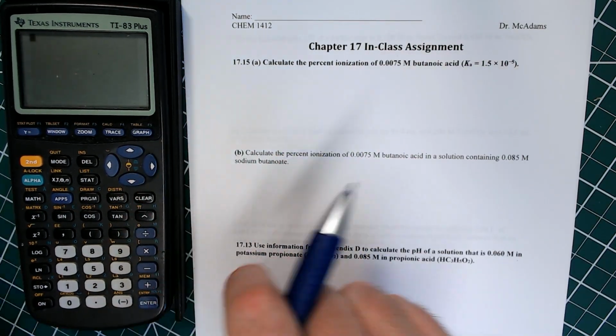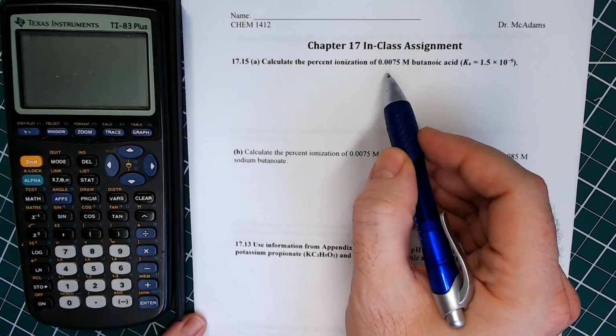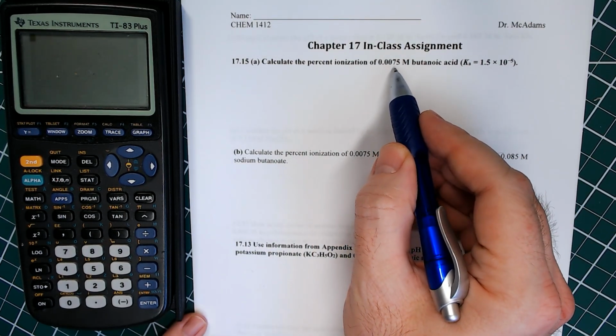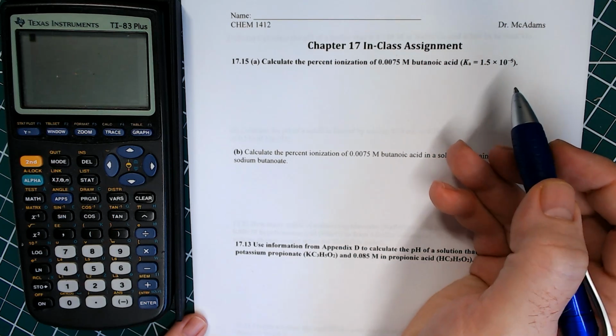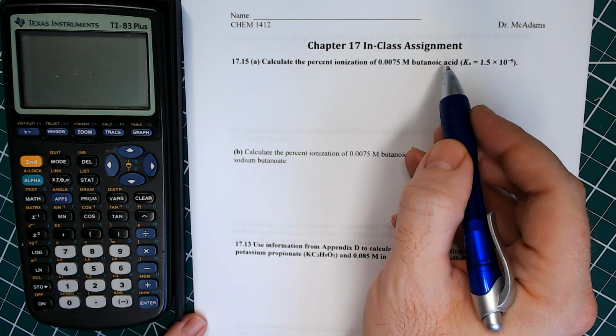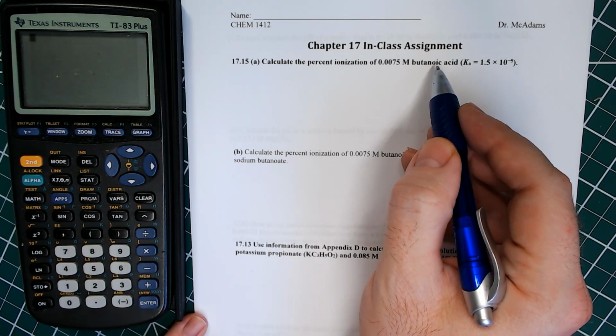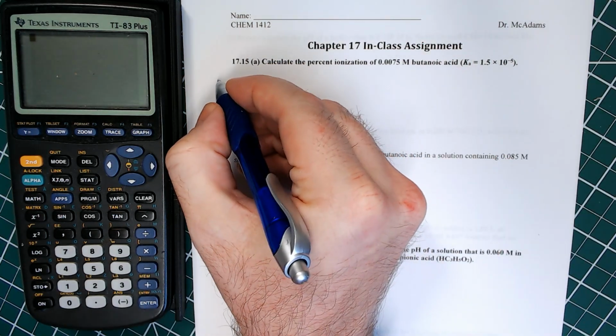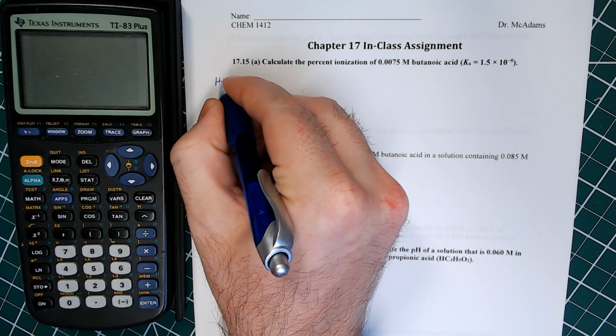So we'll start here. We've got calculate the percent ionization of 0.0075 molar butanoic acid. Now, I know the formula for butanoic acid, but if you don't know the formula, one thing you can do is just write HA as our acid.